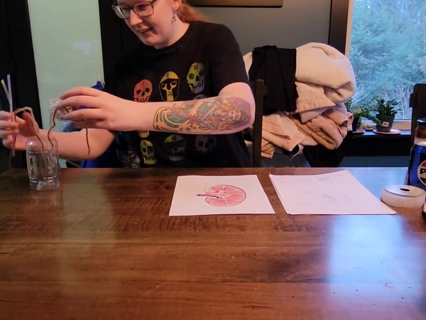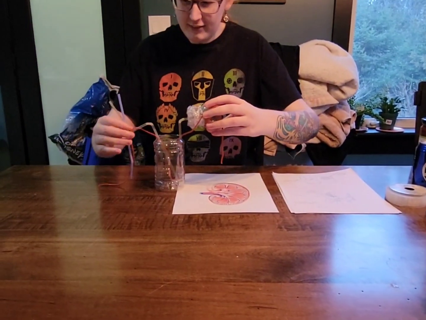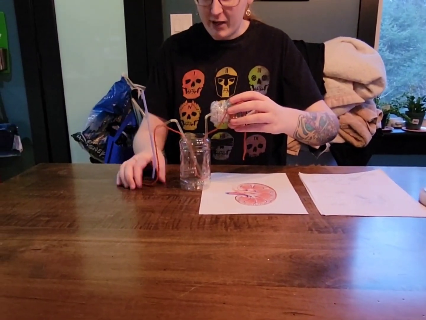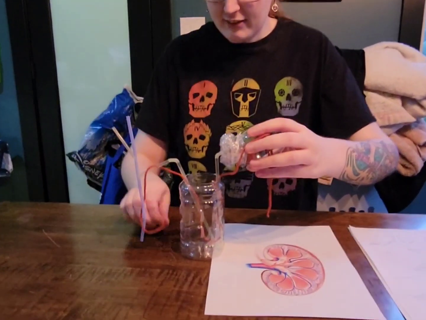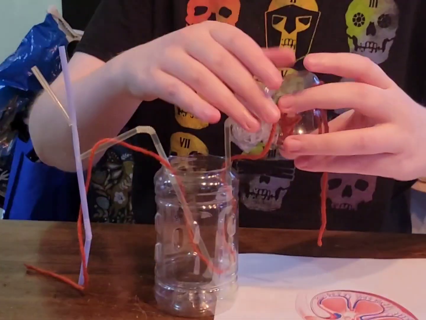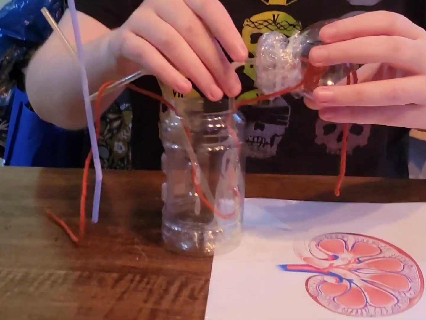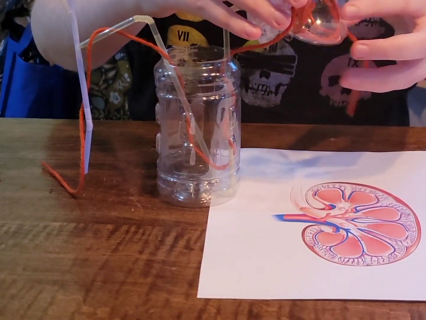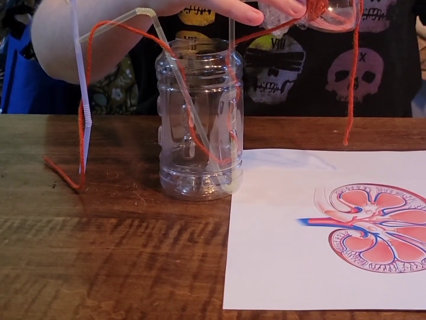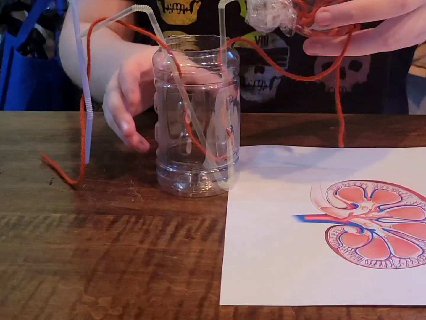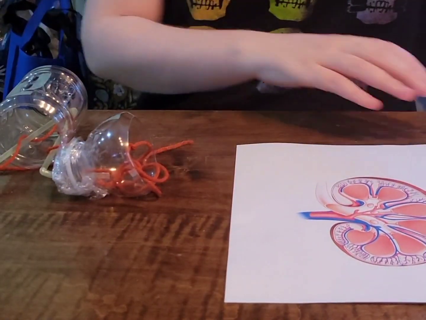So this is a little model I made. Not the best, but I feel like it works. So, the nephron, let me get, here, I think this will help.